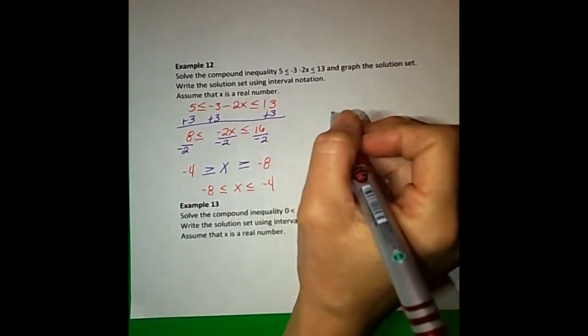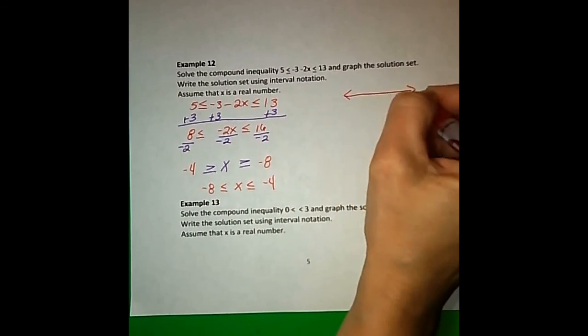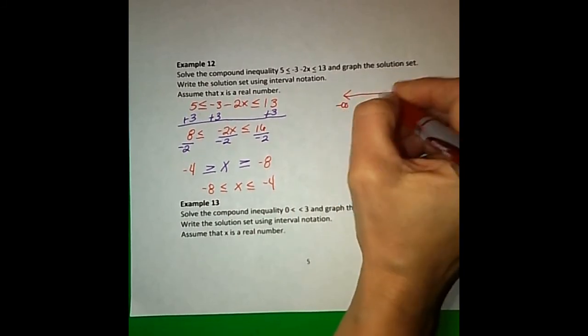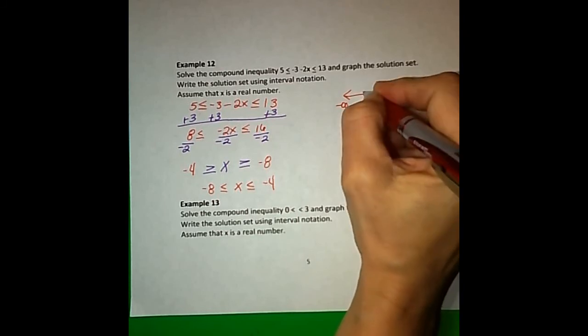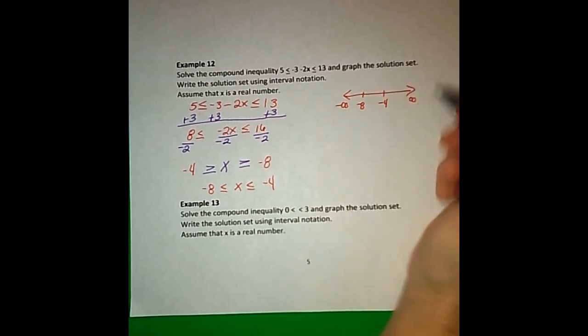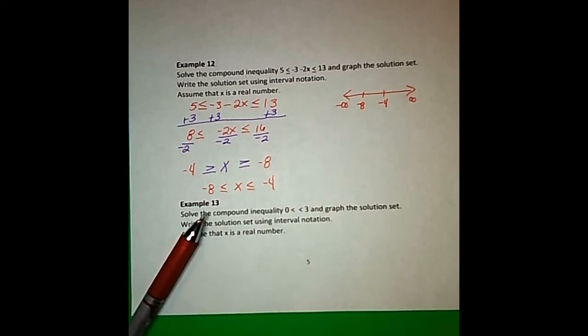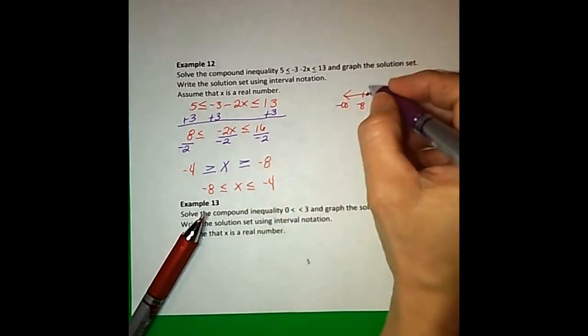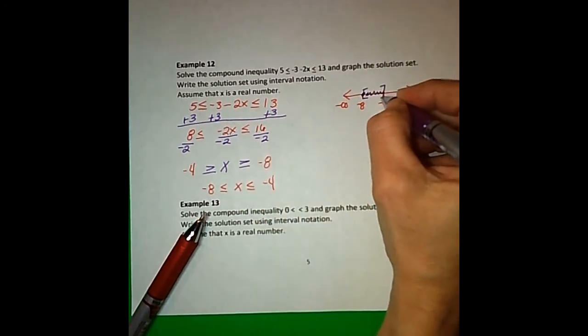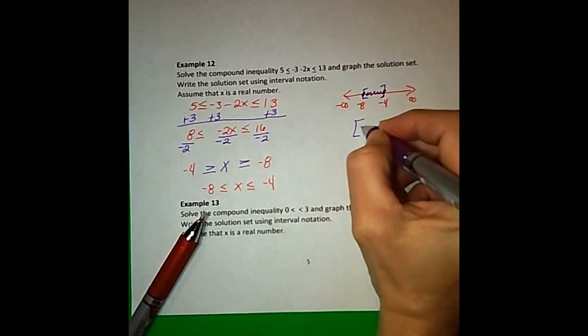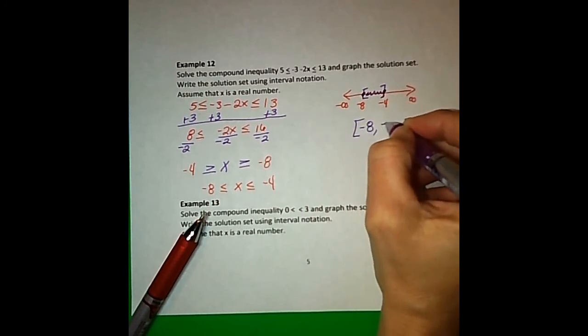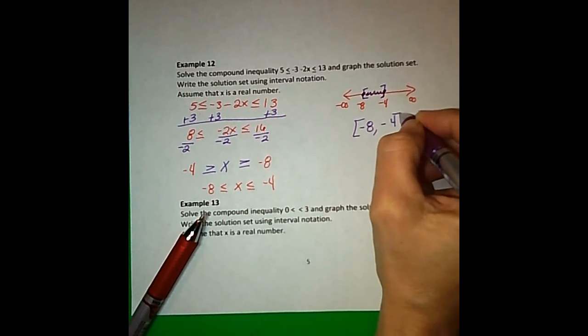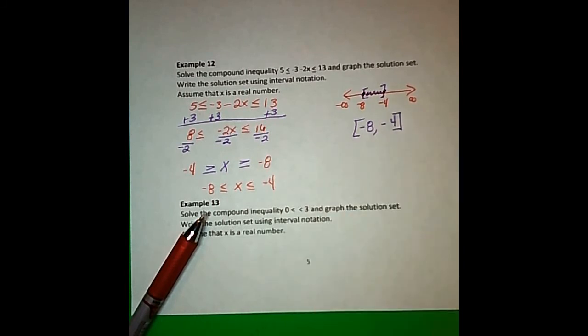So now when I draw it on my number line, I got negative 4 here and negative 8, because negative 8 gets closer to that negative infinity. So when I draw this out, it says x falls between these two. And I look, and they both have an equal to sign, so they get a closed circle and they get a bracket. So when I write this in interval notation, I get bracket negative 8, comma, negative 4 bracket, because it's closed on both of those points. And that is solving for x in interval notation.